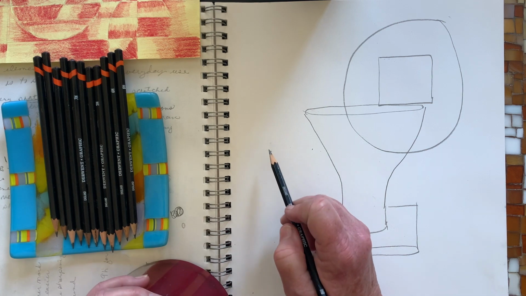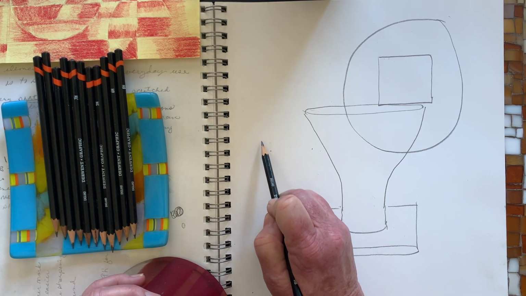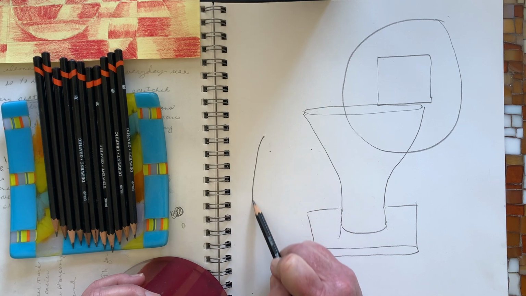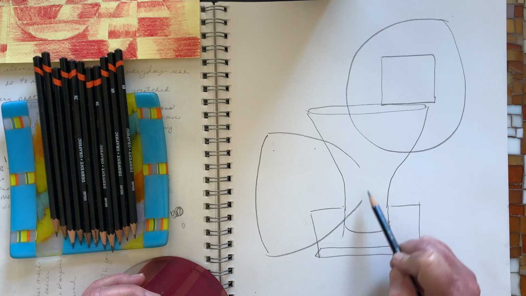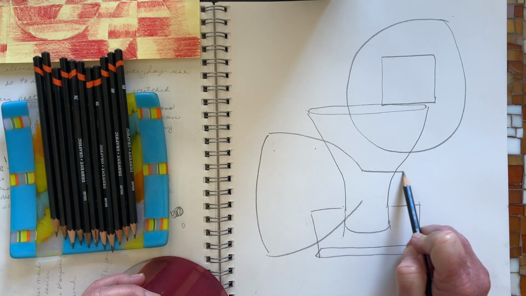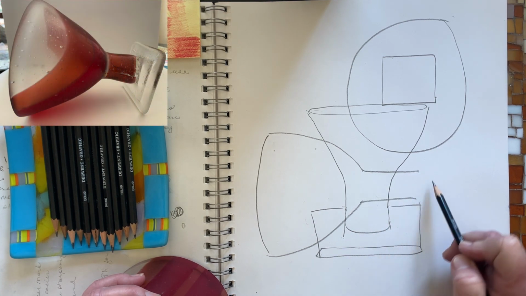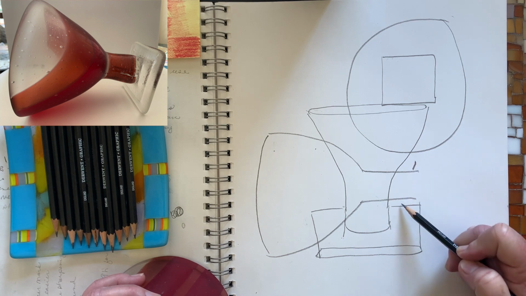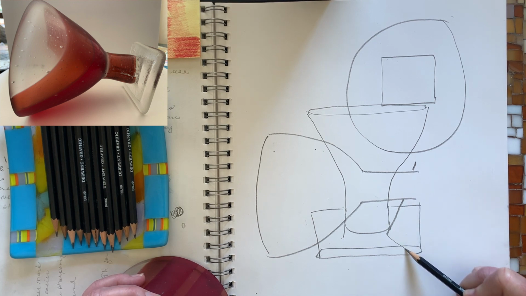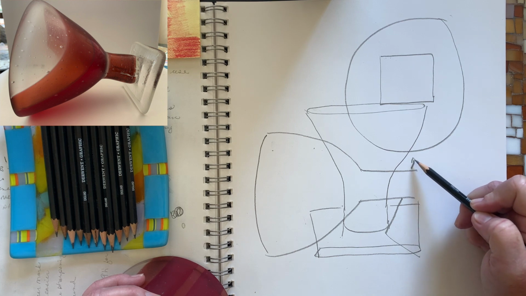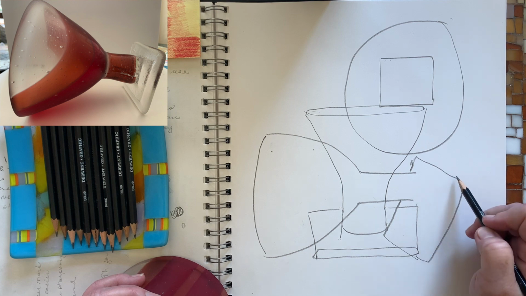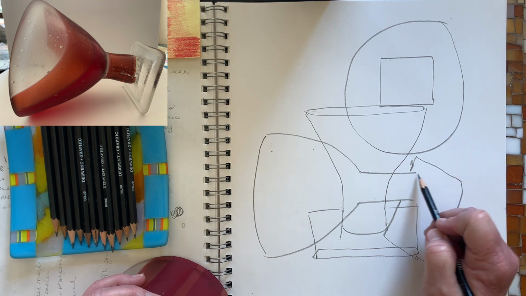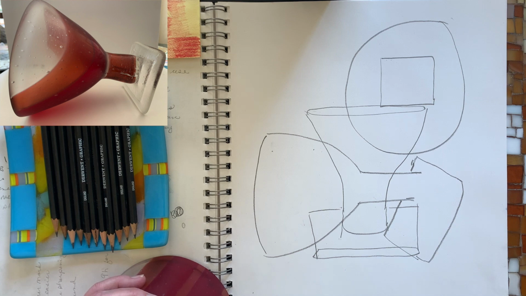Let's do one where he's laying on the side. We've got the side view, really looks lopsided, doesn't it? Maybe I want another one.